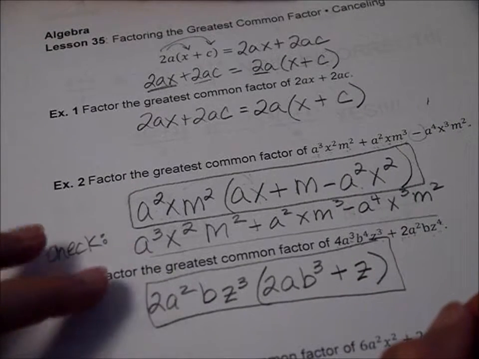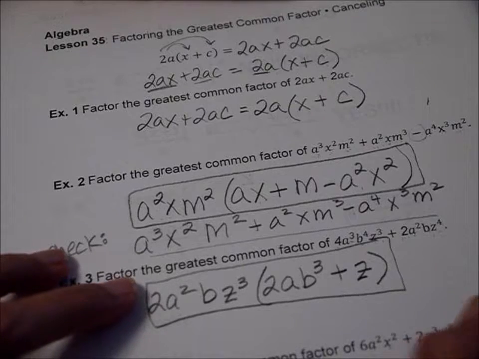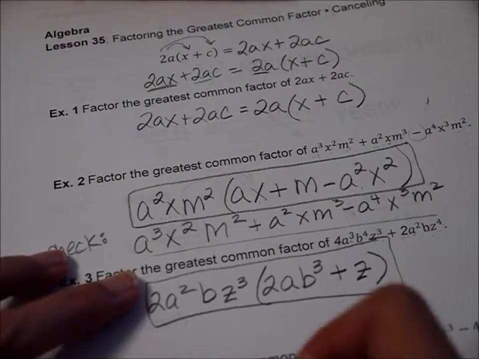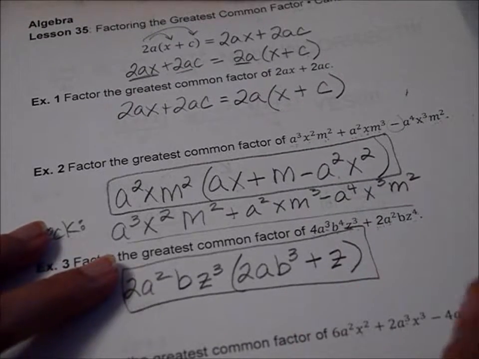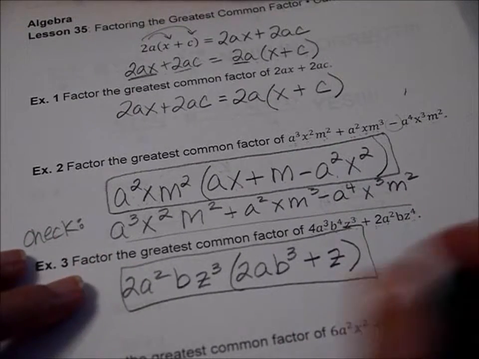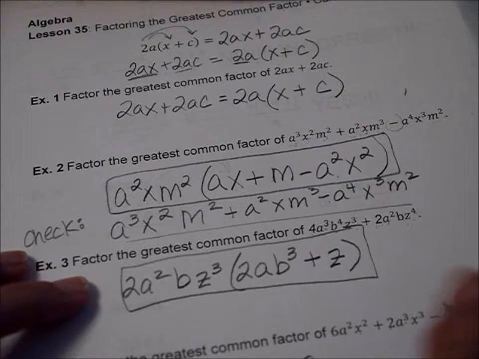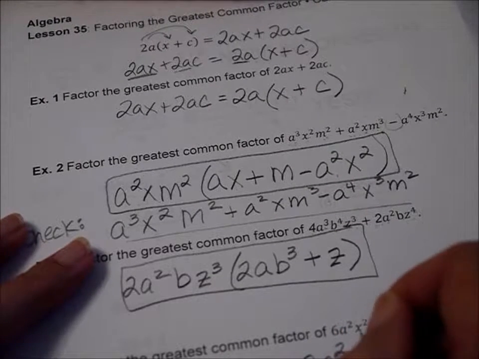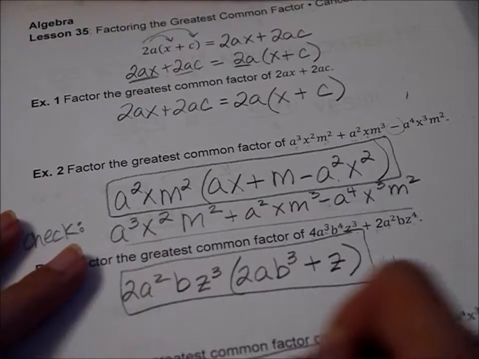Plus 2 divided by 2 is 1. And so it looks like I have an a x left, because those are cubed and these were squared. Minus, and then 2 goes into 4 2 times. And we have a squared left and x to the 1 left. And there we go.